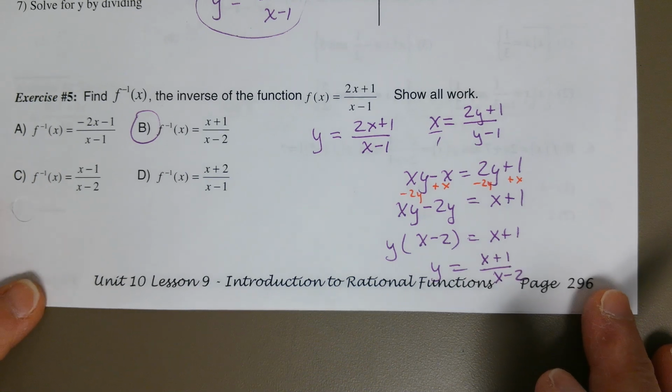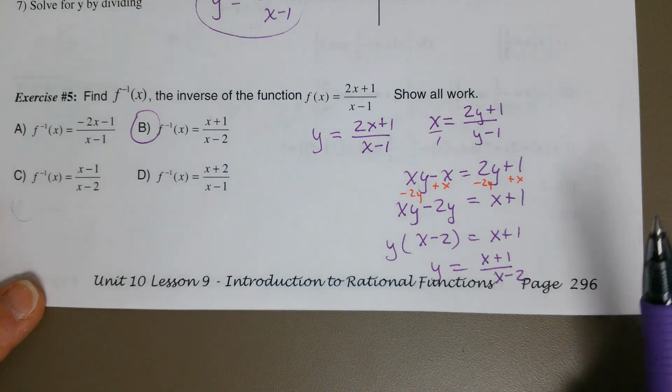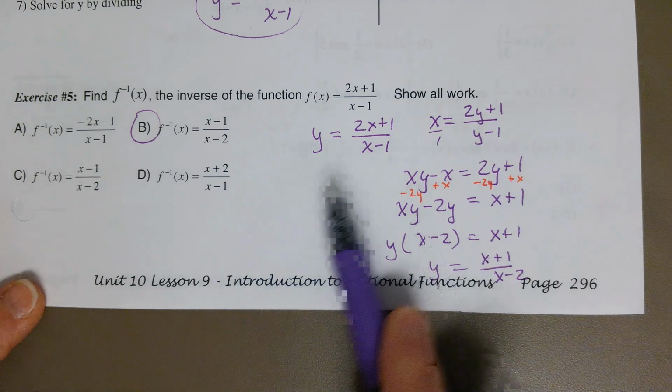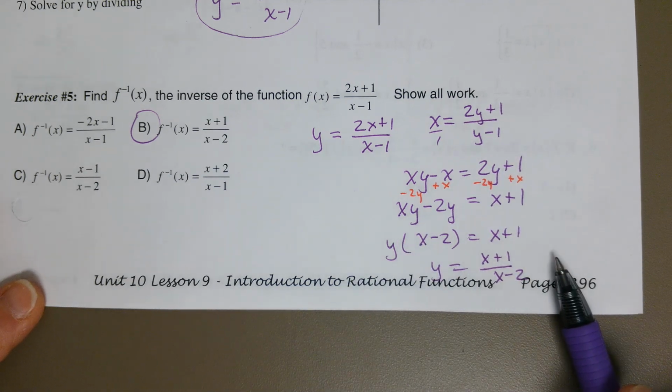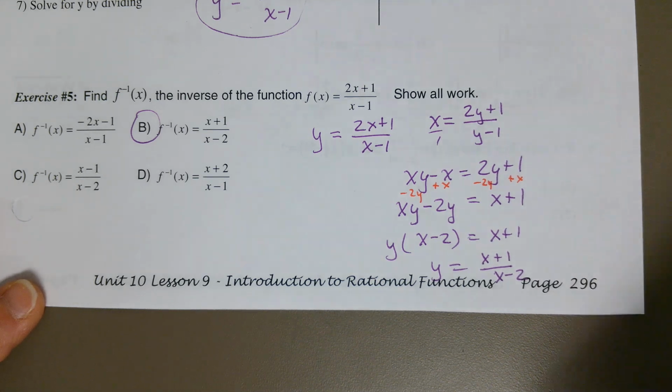I'll explain in class that there's always two acceptable answers to these inverses of rational functions. There's what you end up with, and if you've gone about things differently, also acceptable would be negative x minus 1 over 2 minus x.